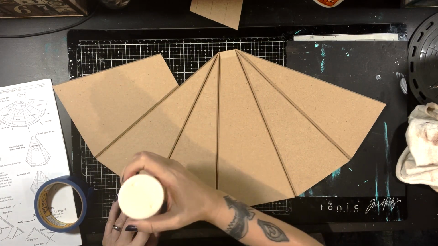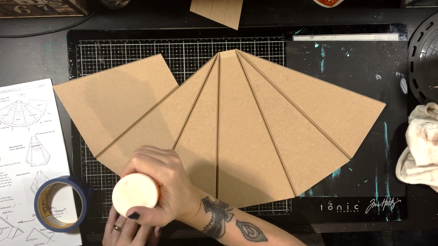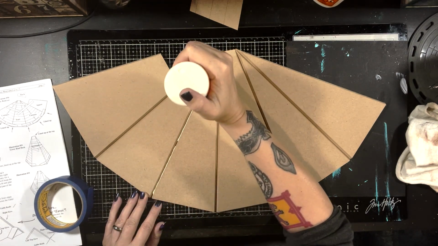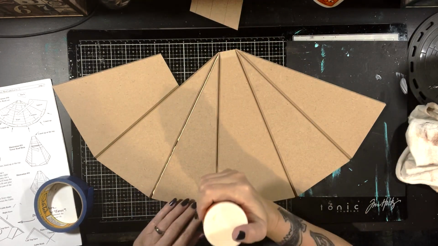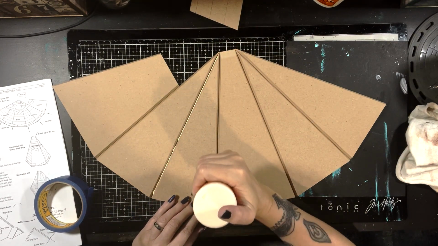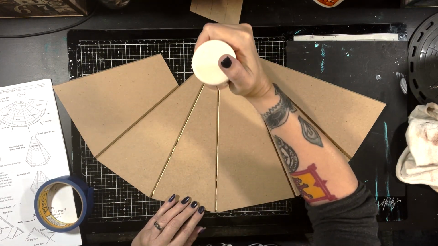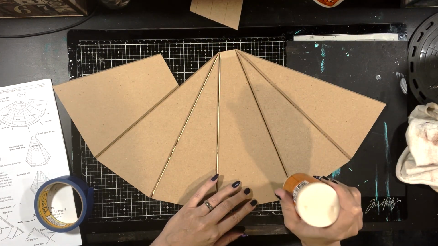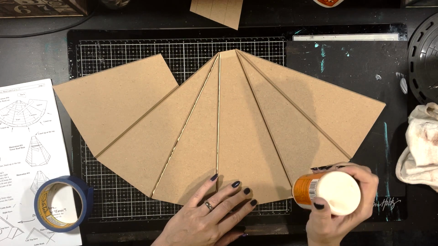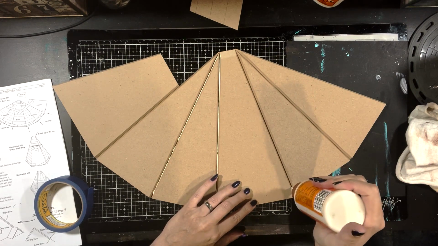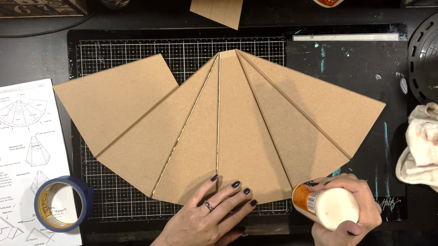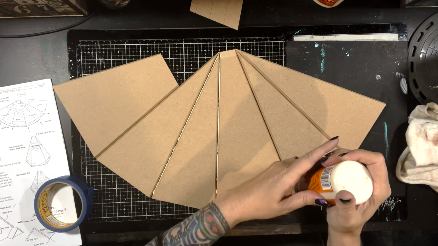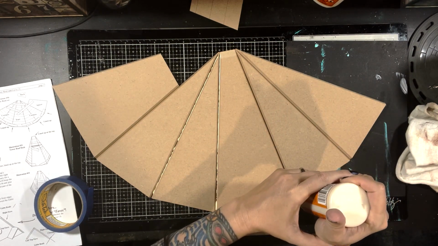I just literally just said it. All right, so put a little bead of glue in here and down this one. And this one. Easier said than done here. Oh, come on, you're working just fine.